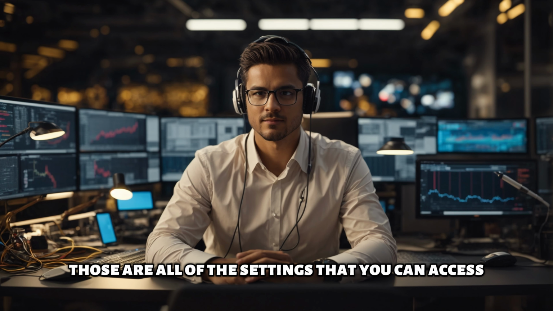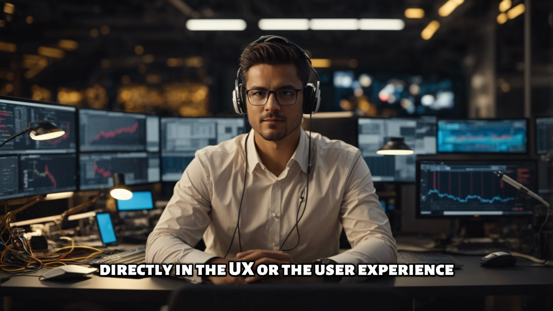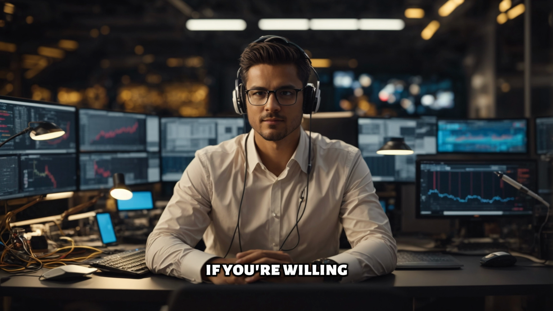Those are all of the settings that you can access directly in the UX or the user experience. But there are still a few more settings that we can modify. If you're willing, we have to go into the registry, and we could change a few values to modify the look of the taskbar. If you're brave enough, let's check it out.